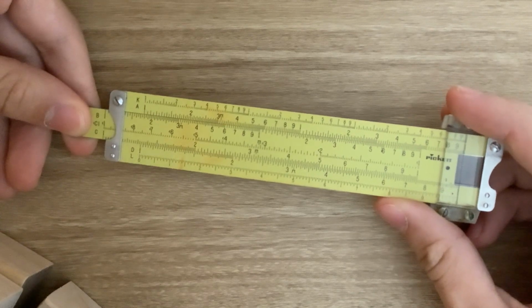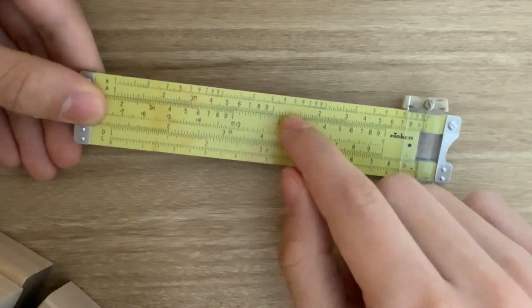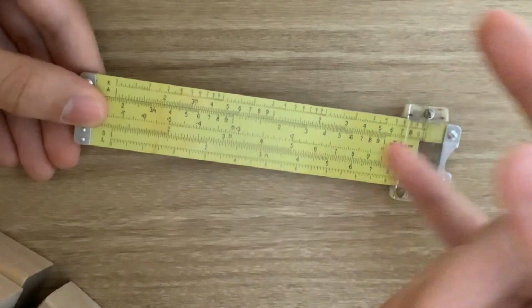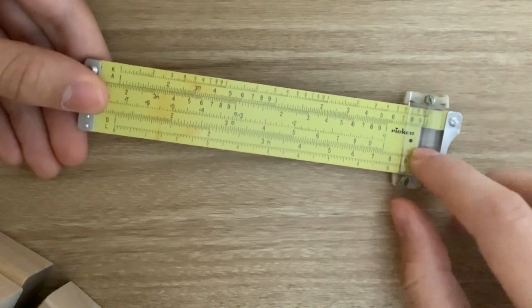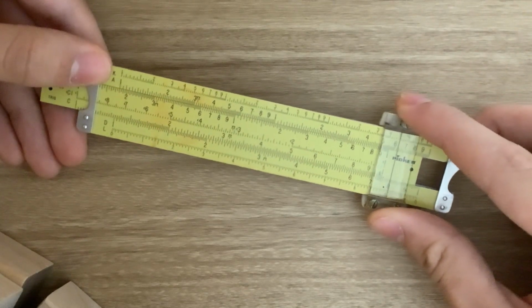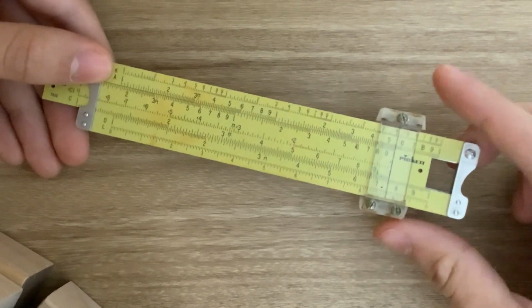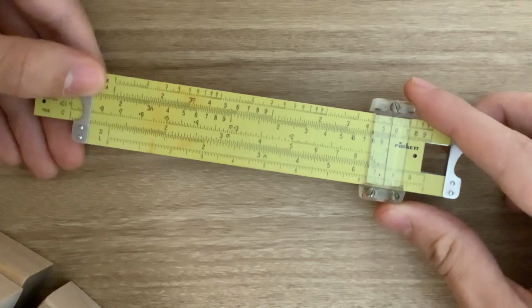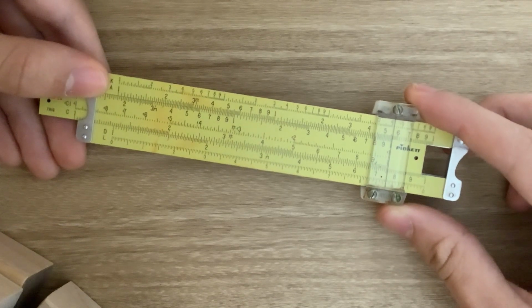So right here, you see the 4 is over the 3, which obviously is 3 over 4, but this is how you do it on the slide rule. And then you take the runner and you bring it to the axis. I'll just do the right axis, and then you'll get 75, so 0.75.